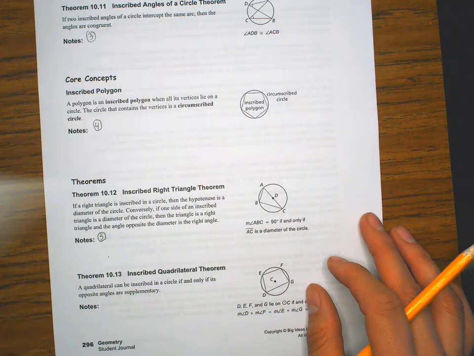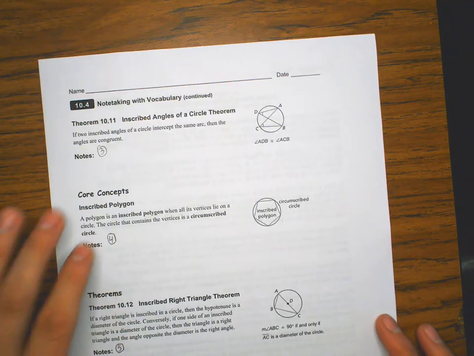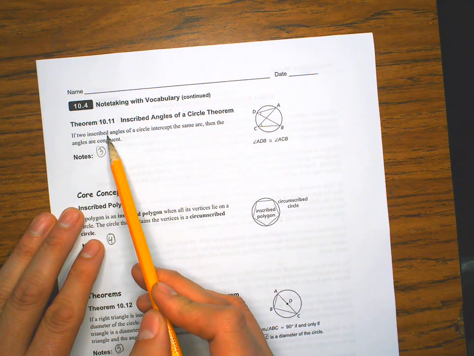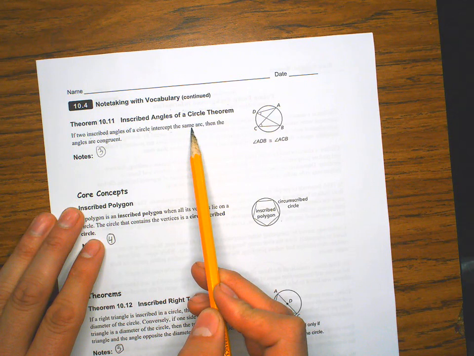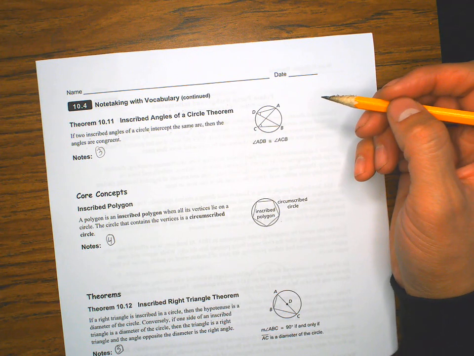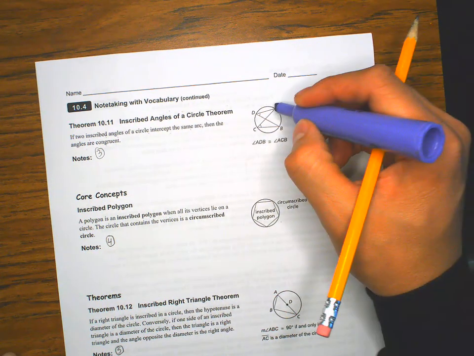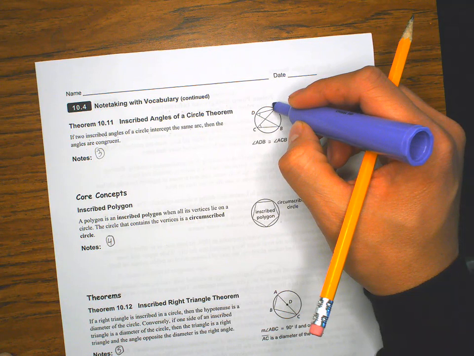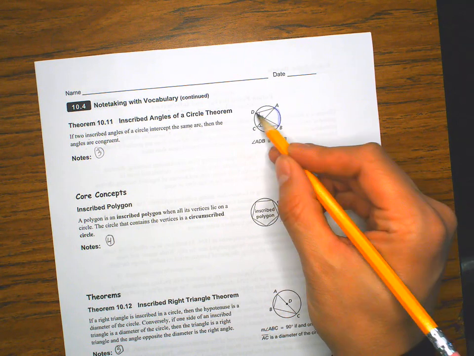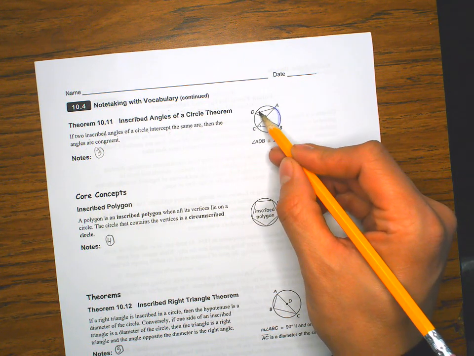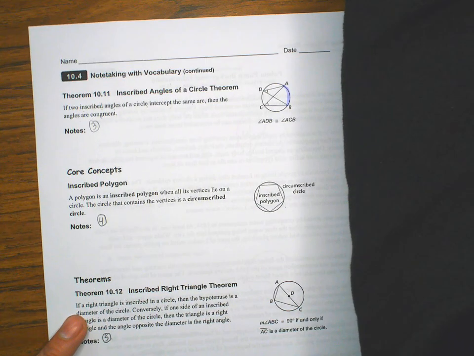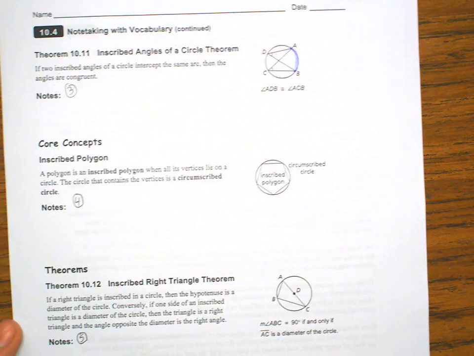Let's take a look at the next page. The next theorem is called the inscribed angles of a circle theorem. If two inscribed angles of a circle intercept the same arc, then the angles are congruent. As you can see in this diagram, let me use a highlighter. Both of these inscribed angles intercept this arc right here. It would be this one here and this one right here. We're going to show you why both of these angles are congruent.